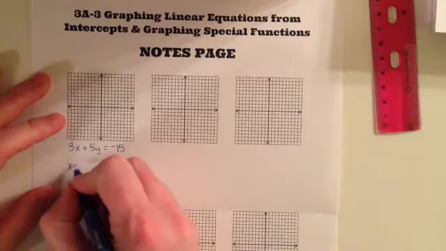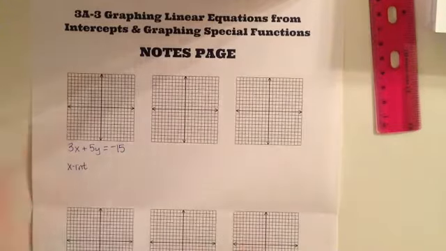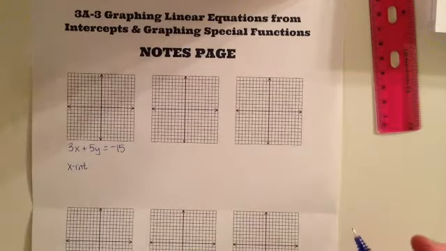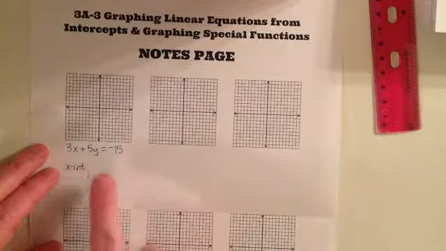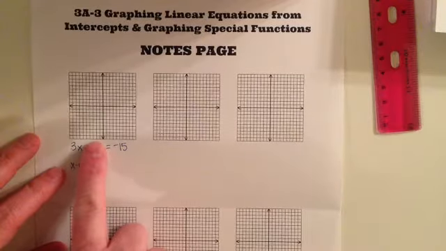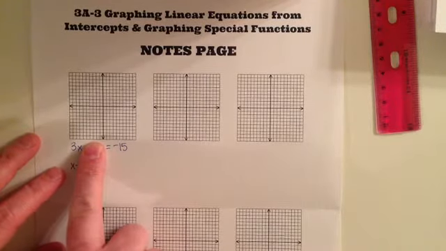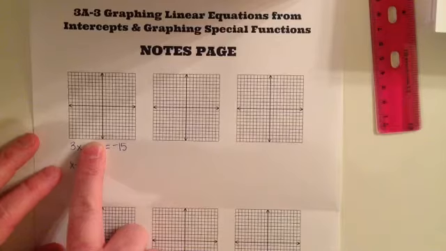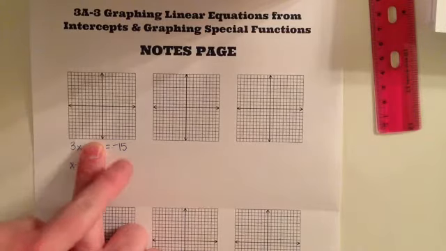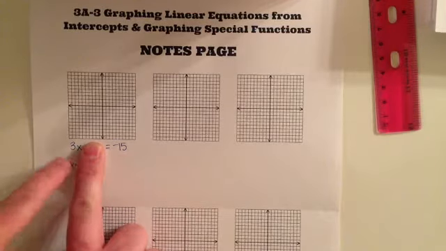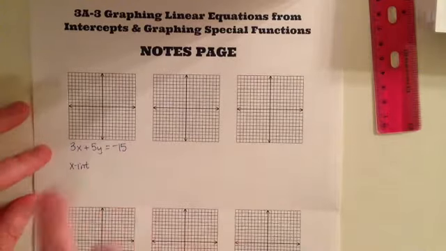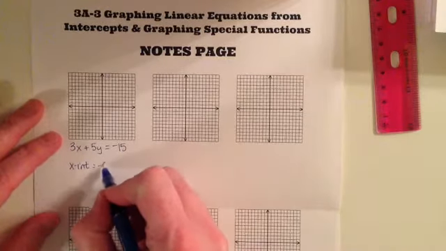We know that for the x-intercept, y equals 0. So what I do is cover up the y and the coefficient of the y, because it's 0. It's nothing there anymore. And I see that 3x equals negative 15. So that means x must be negative 5. So my x-intercept is negative 5.